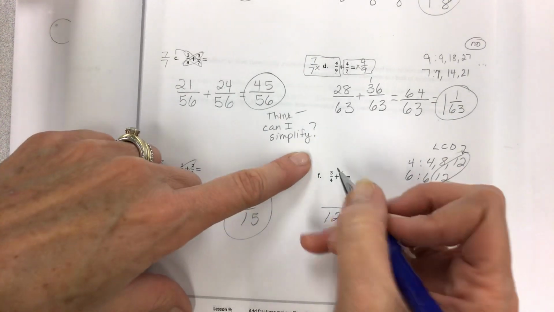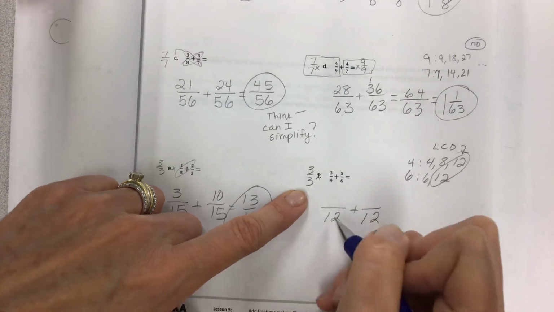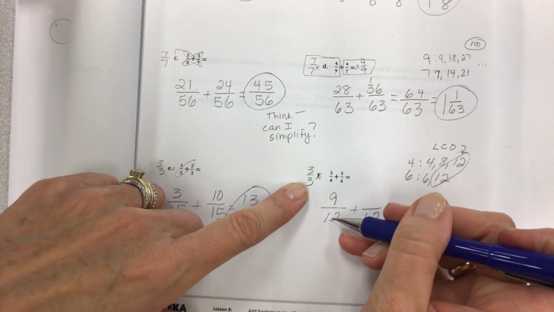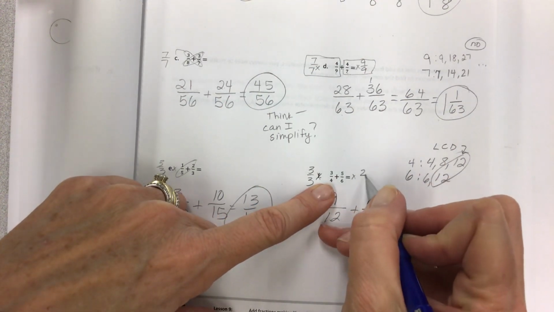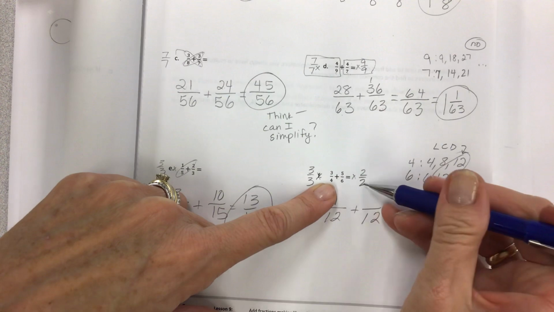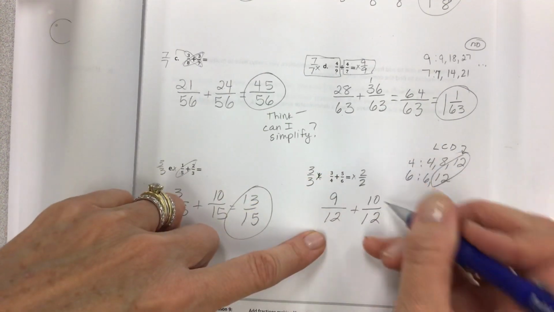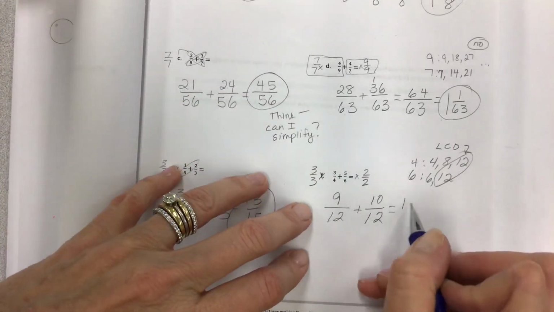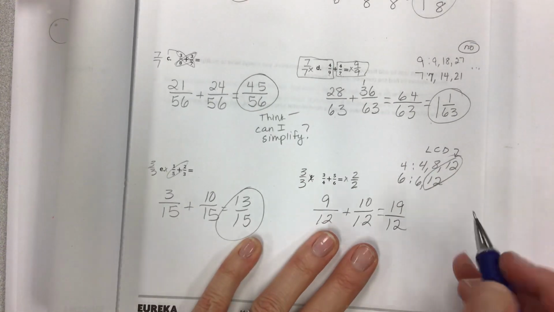How can I get from 4 to 12? What's my scale factor? 3. 4 times 3 is 12. 3 times 3 is 9. This is my new equivalent fraction. How do I get from 6 to 12? 2. 2 is my scale factor. 6 times 2 is 12, so 5 times 2 is 10. Always change both the top and the bottom at the same rate so that you can keep that ratio the same.